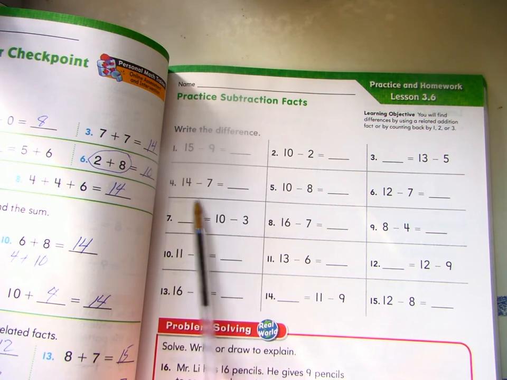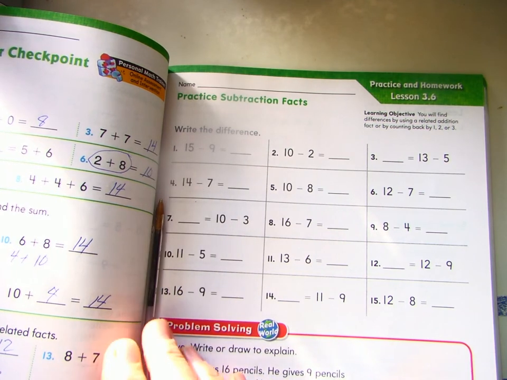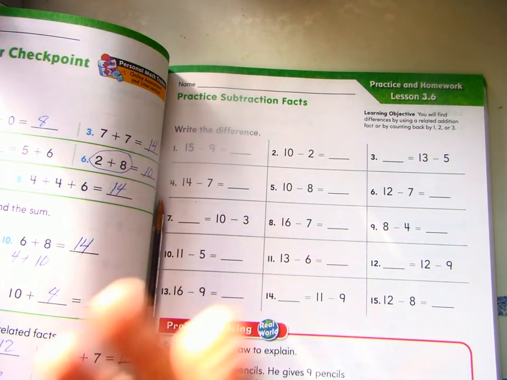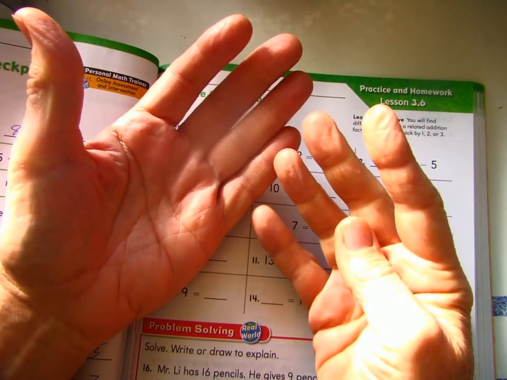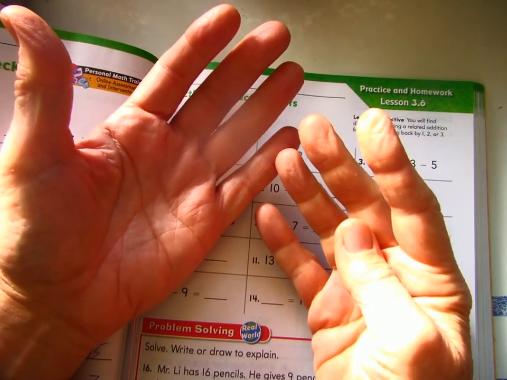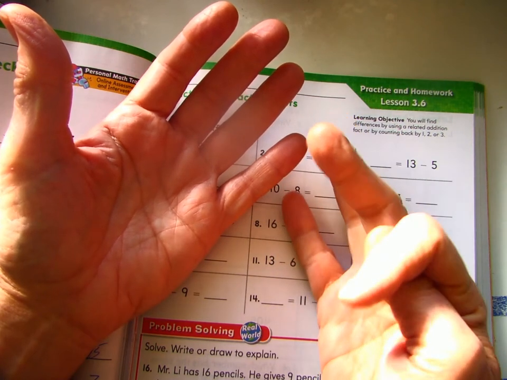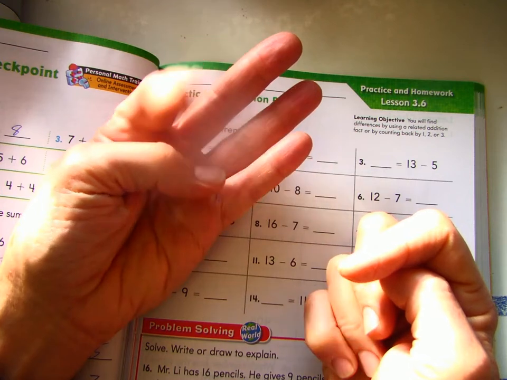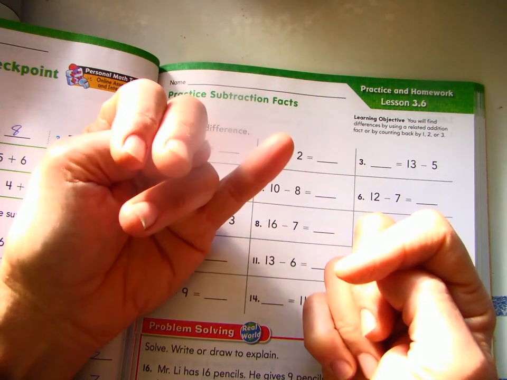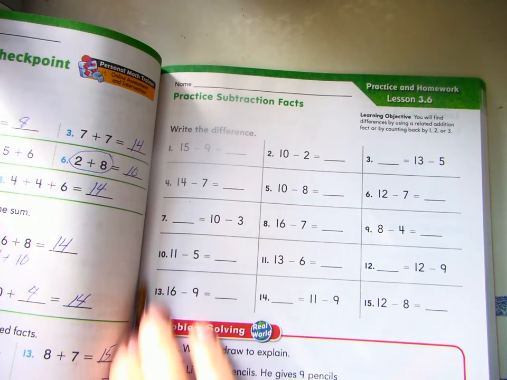Write the difference. Let's check them over. 15, take away 9. So I put the 15 in my head, and I show the 9 fingers. 15. And I'm going to count backwards. Voy a contar así adelante. 15, 14, 13, 12, 11, 10, 9, 8, 7, 6.